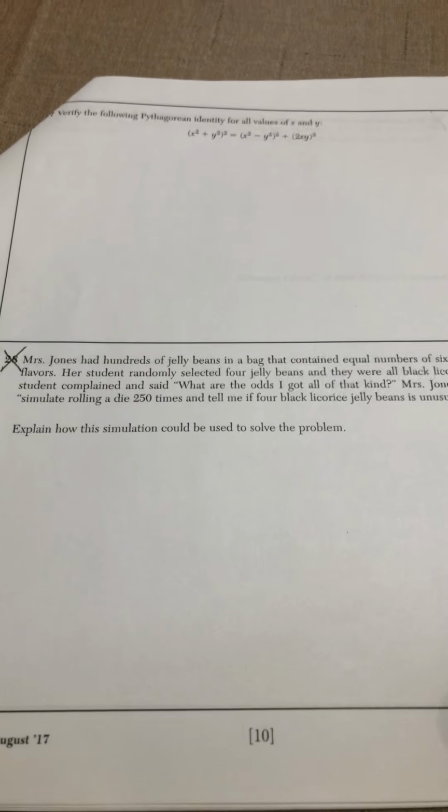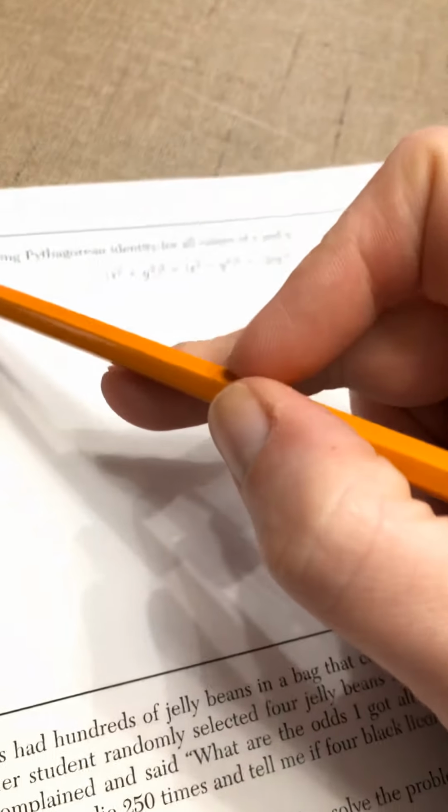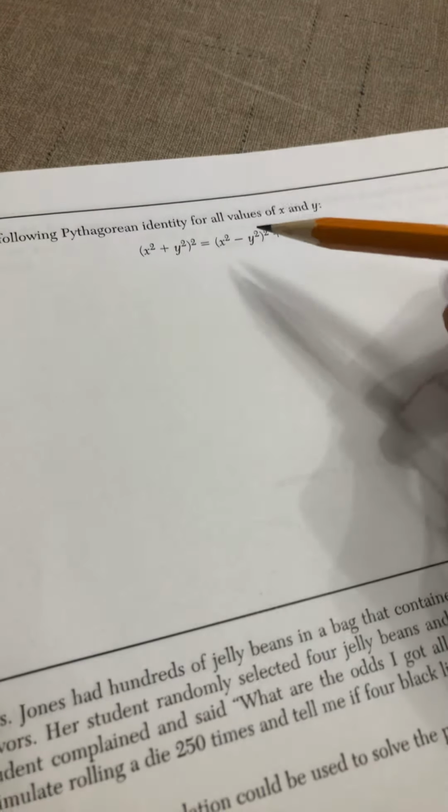All right, Algebra 2's page number 10 today. We're going to start with question 27. You can do this question. We're basically verifying a Pythagorean identity. Now, this is a proof.